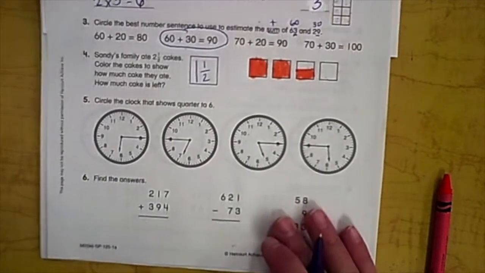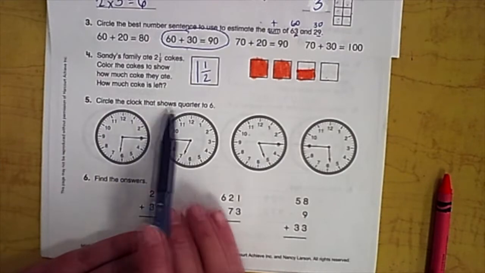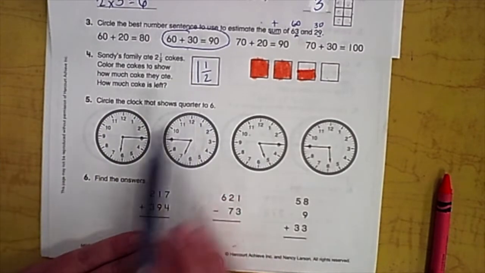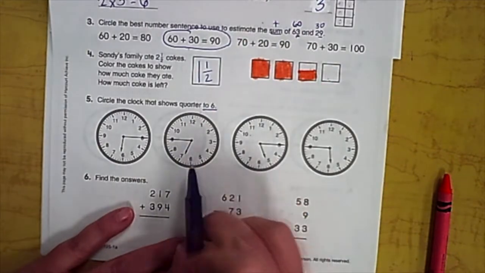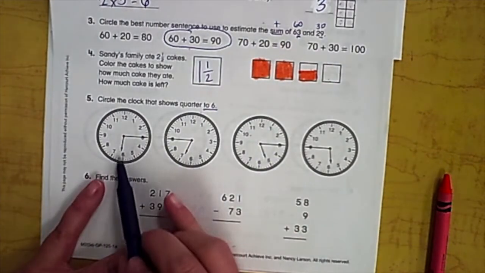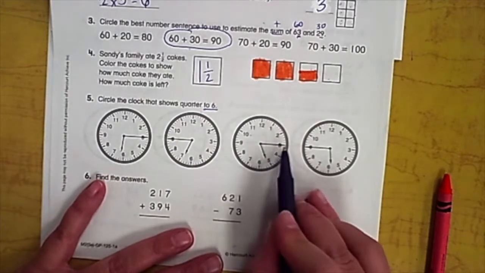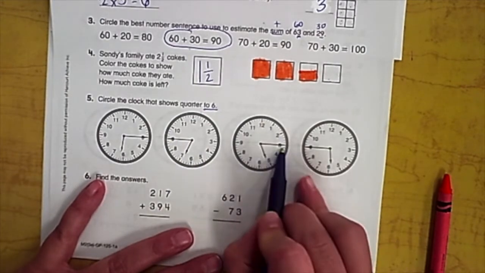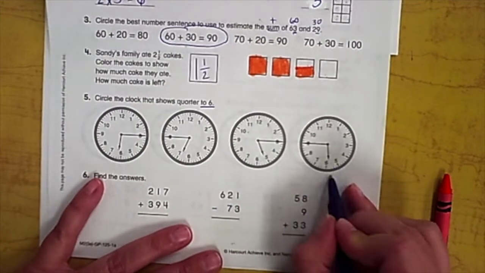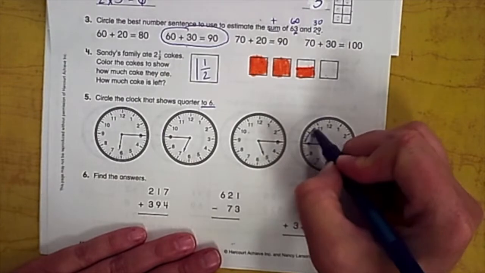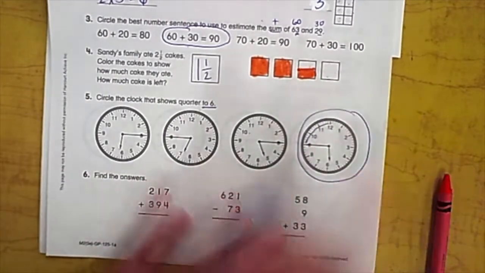Okay, so now we're in this quarter to business. It says circle the clock that shows quarter to 6. Okay, to 6, so it's not 6 o'clock yet. So this says 6:15, this says 6:30, this says 5:15, but it's not a quarter after 6, it's a quarter to 6. So this is 5:45, which means there's 15 minutes left until 6. So this will be the quarter to 6.